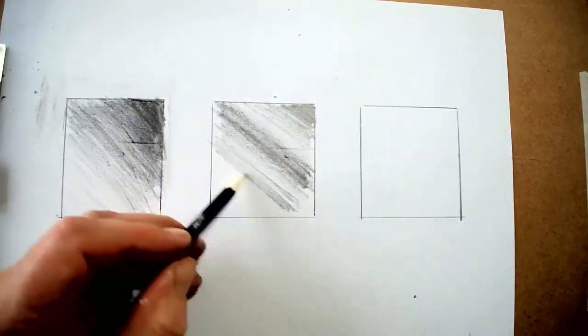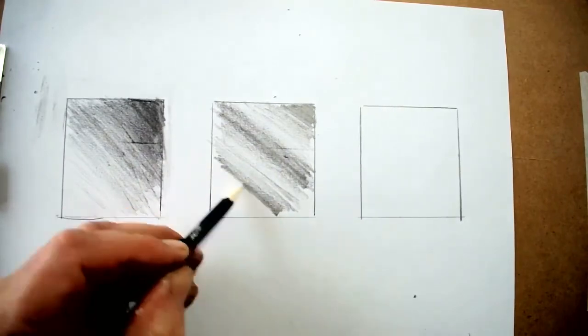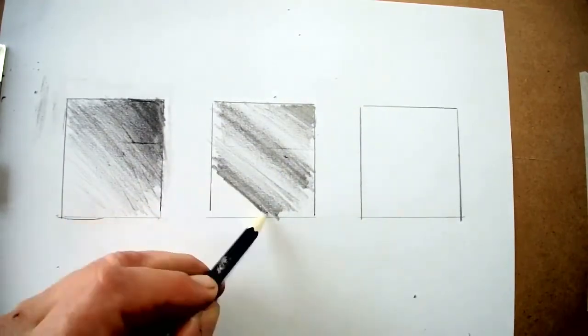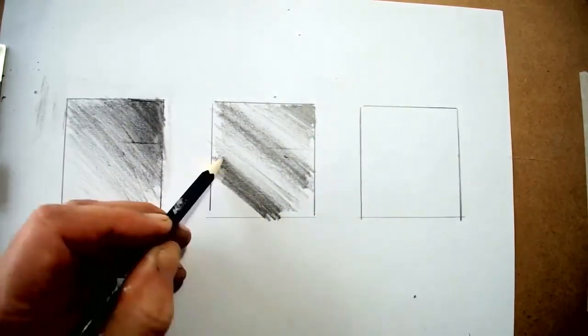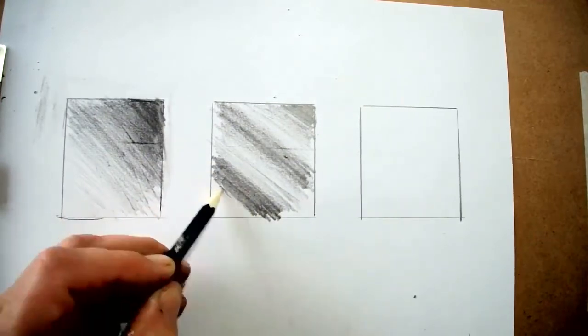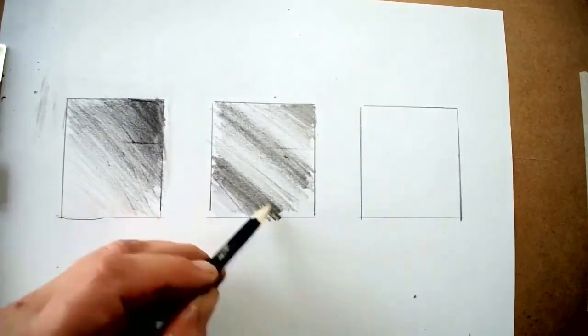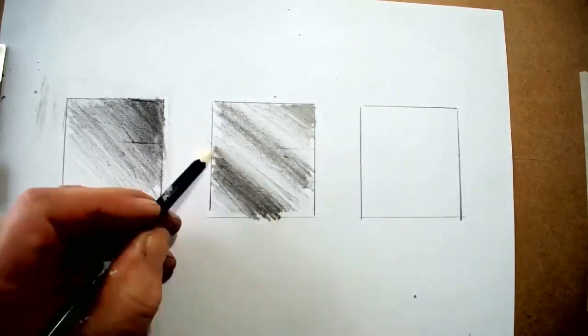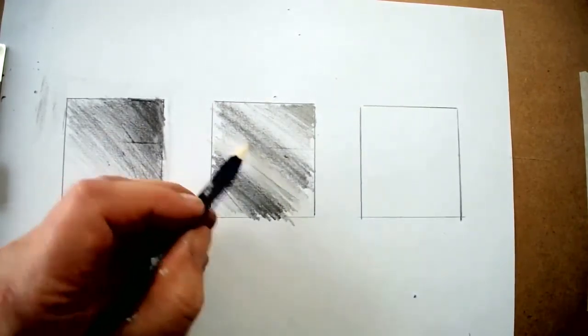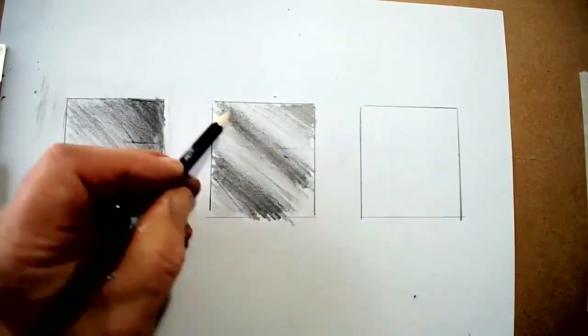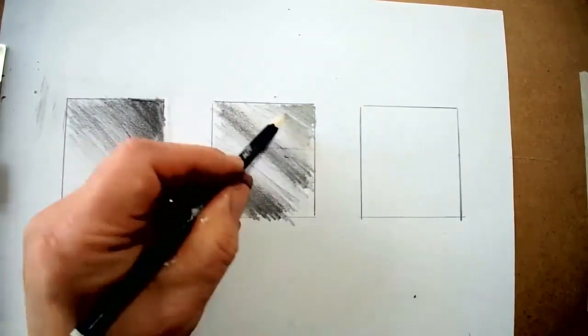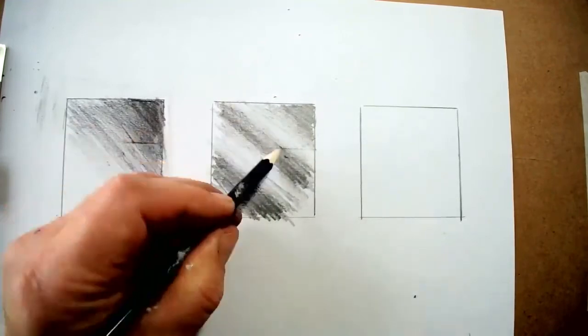So I'm going to start to press hard on my pencil right there. Quite hard, really. Nice dark corner there. And then maybe relax just as I come to the end there. So it's heavy pressure, light pressure, heavy pressure, light pressure, back to heavy pressure.